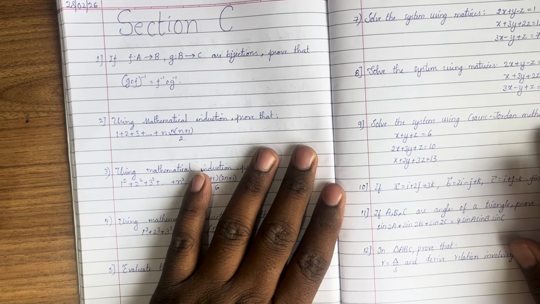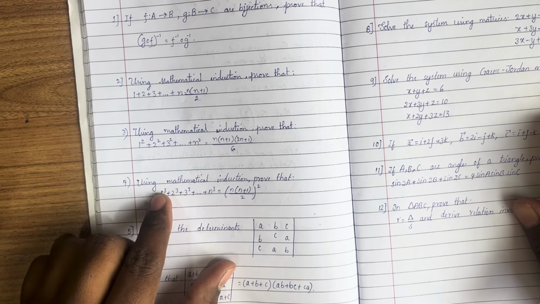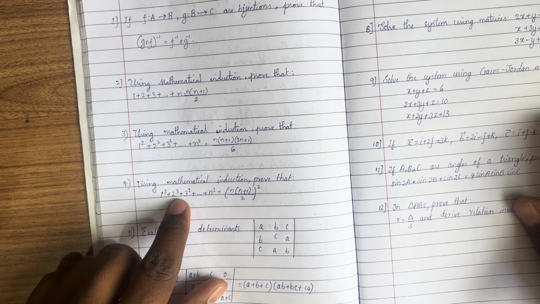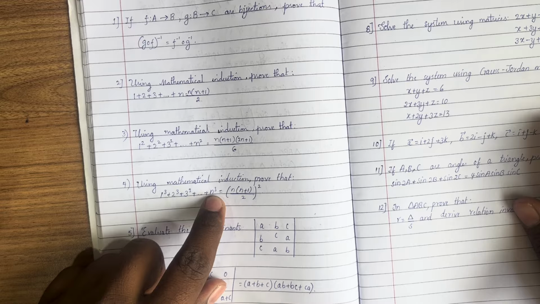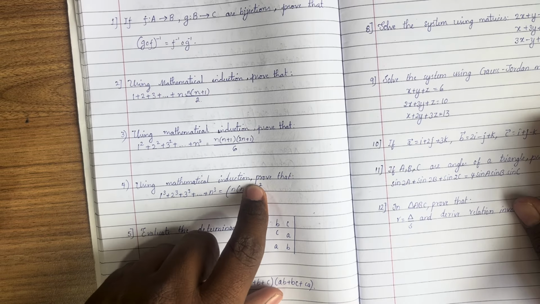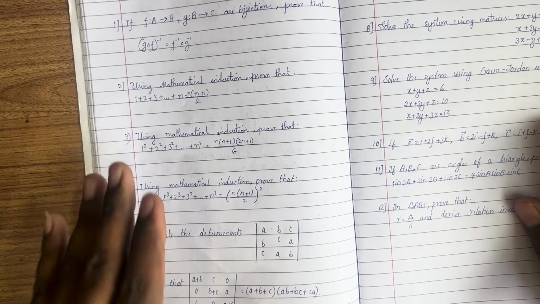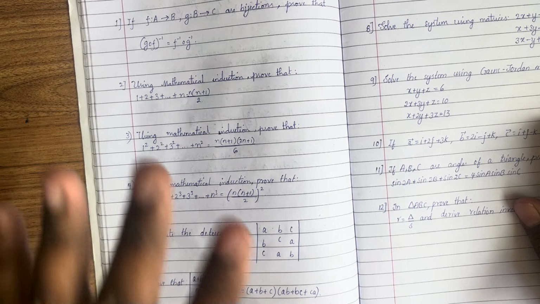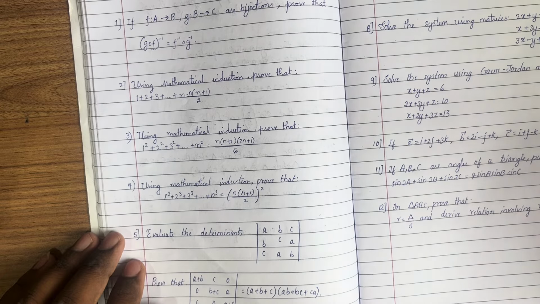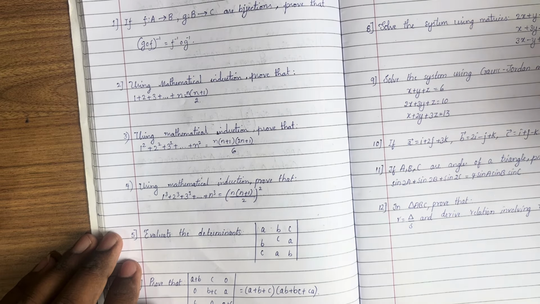It is exactly a similar question to this, you just need to change the formula as per the square. Alright. The fourth one is, using mathematical induction, prove that 1 cube plus 2 cube plus 3 cube and so on up to n cube is equal to n into n plus 1 by 2, whole square. So in mathematical induction, every question is interlinked to each other. So by learning formulas, you can start solving them easily.